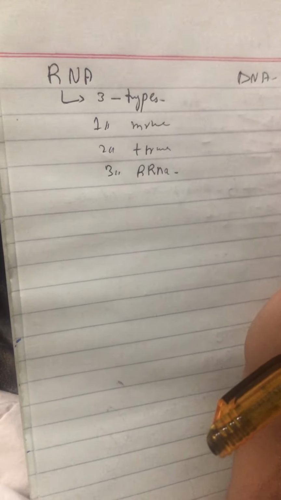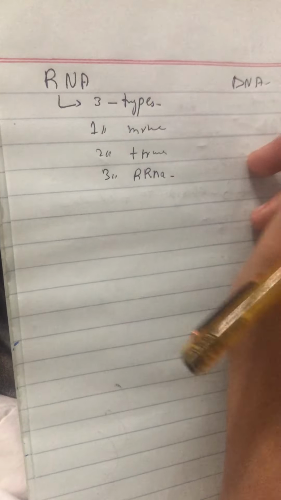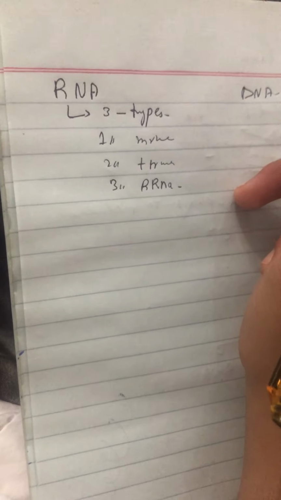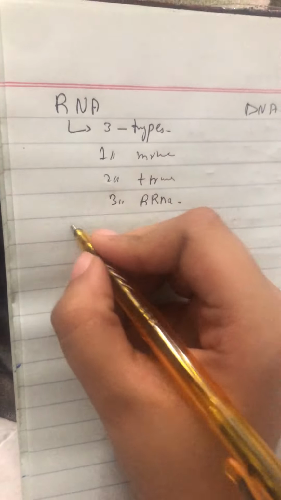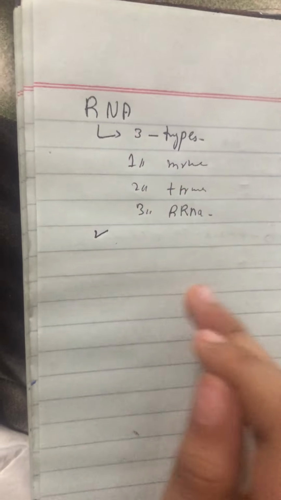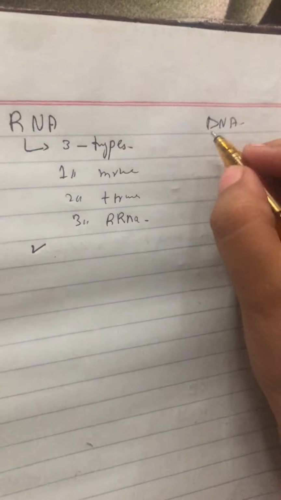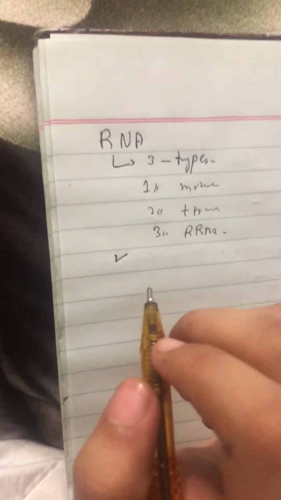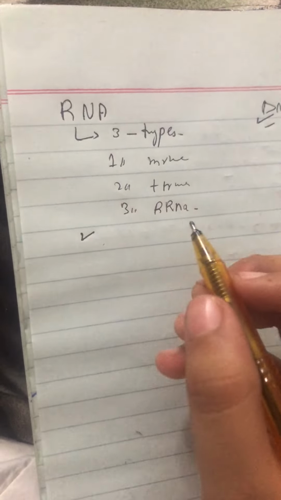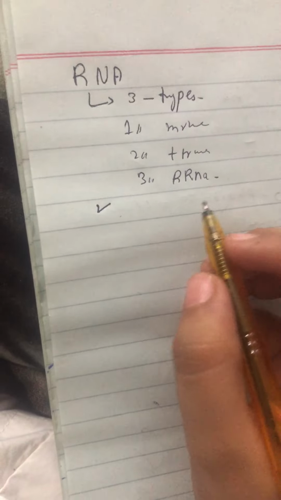Basically, first of all, the information is present in DNA, right? But RNA will carry that information. RNA is basically a carrier of information, and the information will be present in the DNA. After that, RNA is present in the nucleus and cytoplasm.